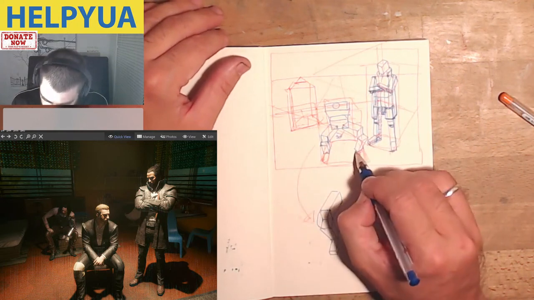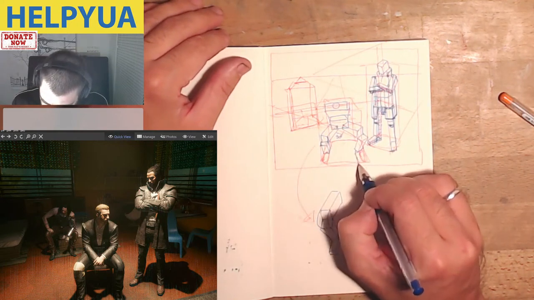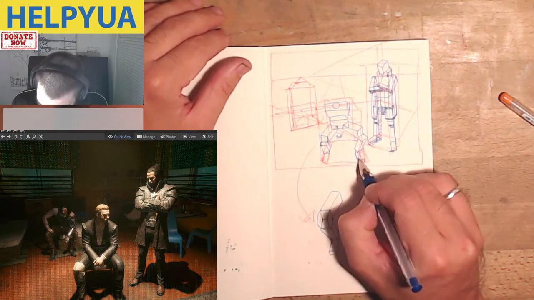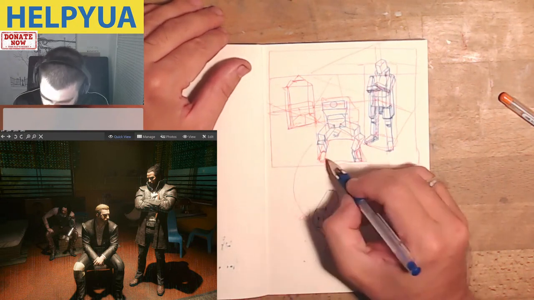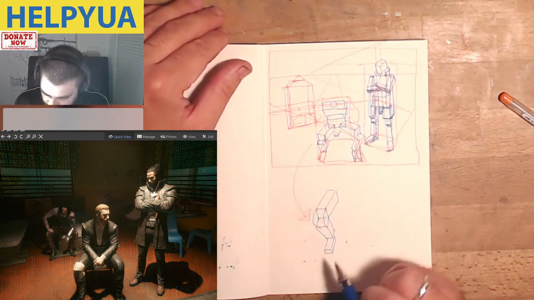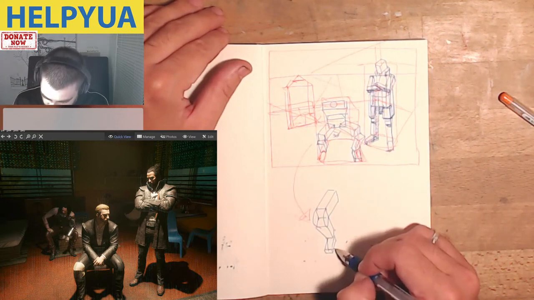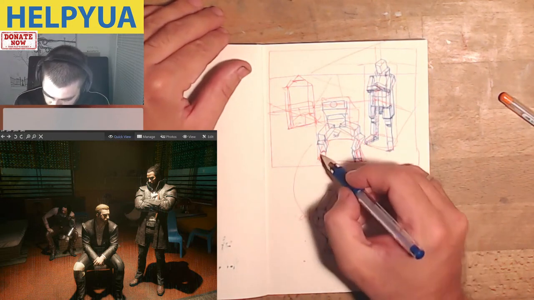And here his feet are not parallel, not continuing, it's actually a little inward, you see.